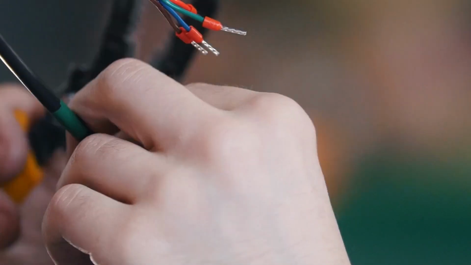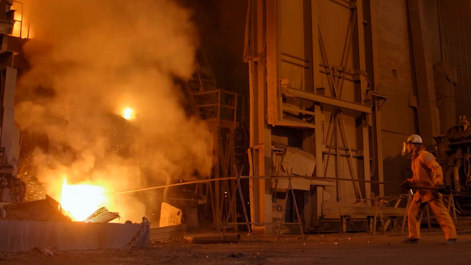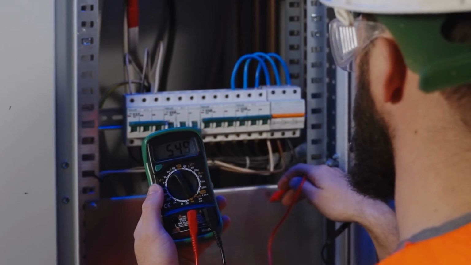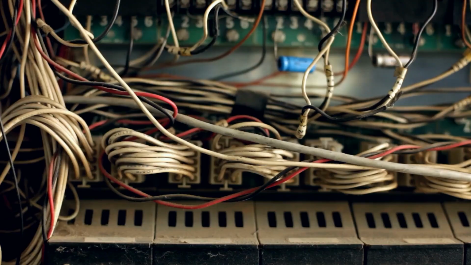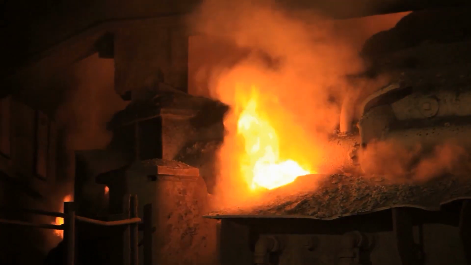Electrical systems are essential for powering machinery and equipment, but they can also be a major source of fires in industrial settings. Examples of potential hazards include overloaded circuits, damaged wiring, and faulty electrical components. This could lead to excessive heat or sparks that could ignite nearby combustible materials.